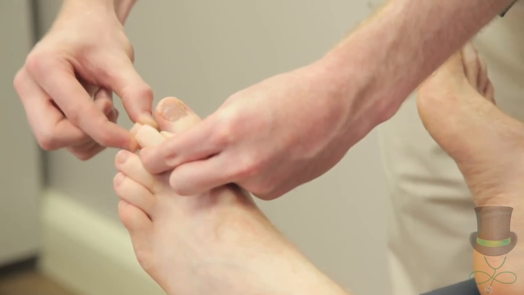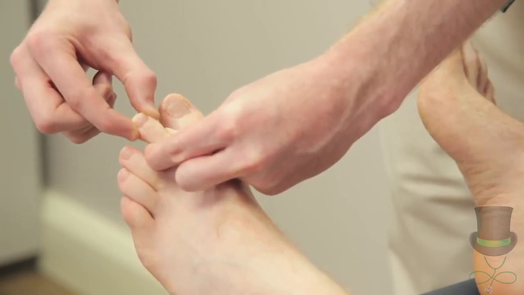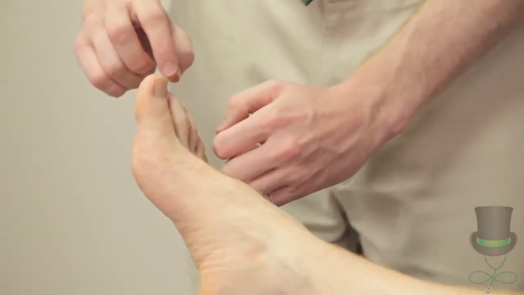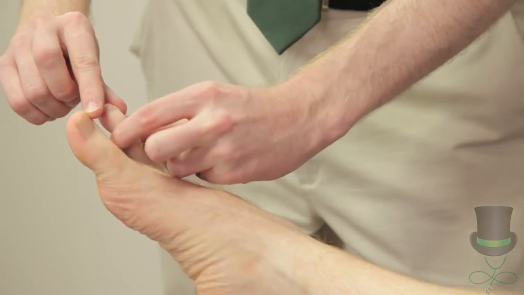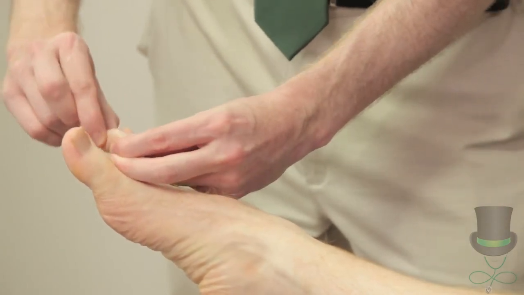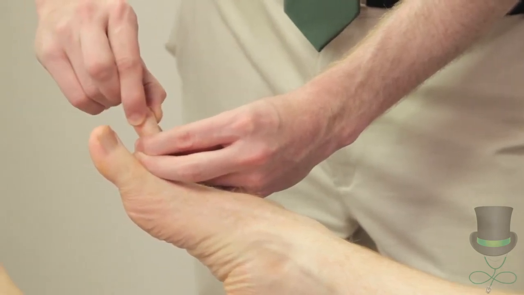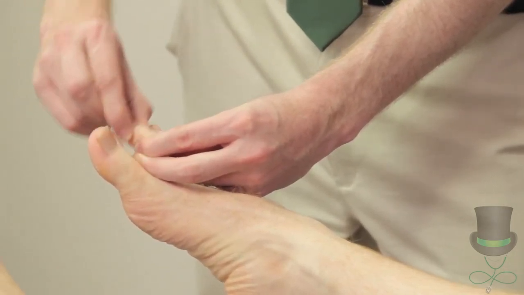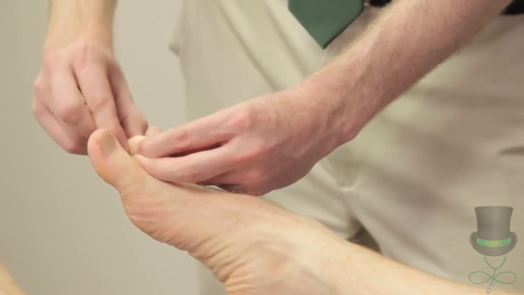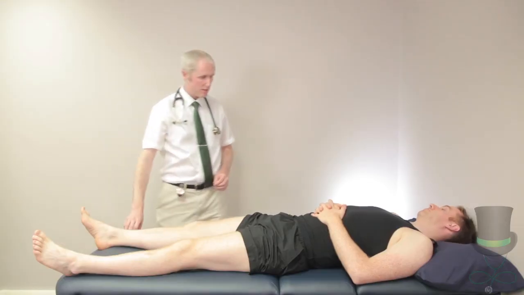Up. Down. Up. Okay. And we'll do the same on the other side. So I'll just isolate this toe again. And up versus down. So just let me know. What's this? Up. Down. Down. Up. Okay. Perfect. Okay, well that's everything, Luke.